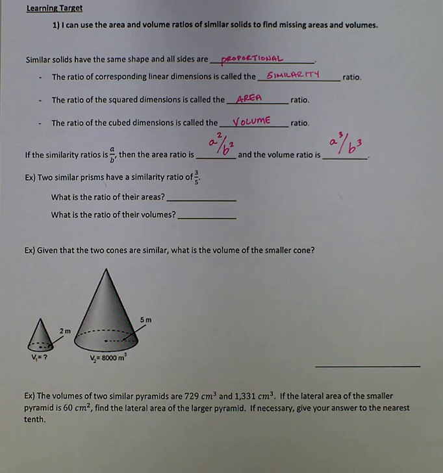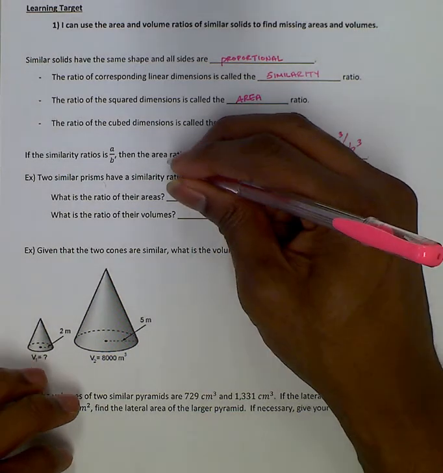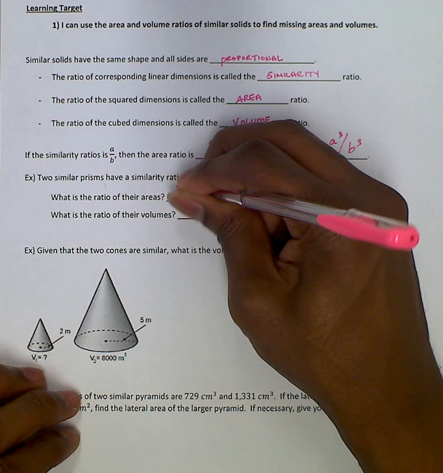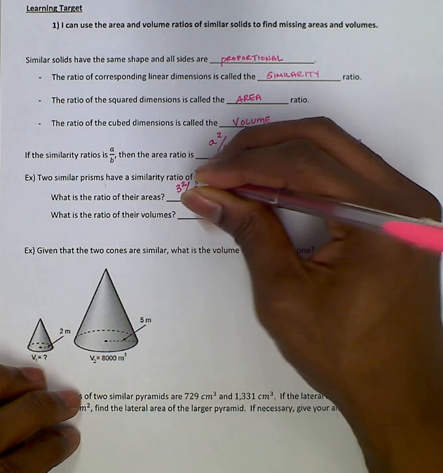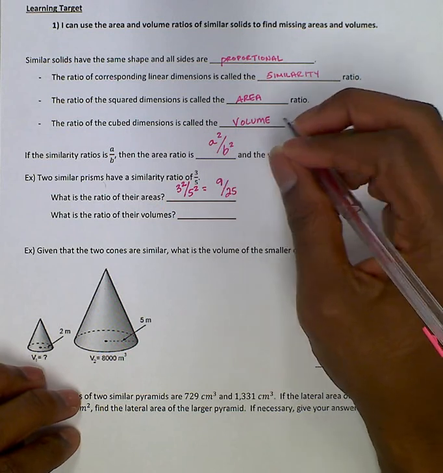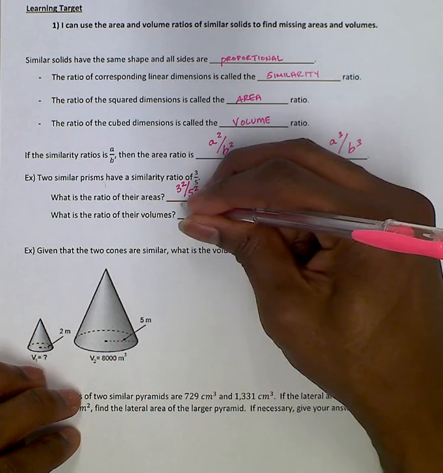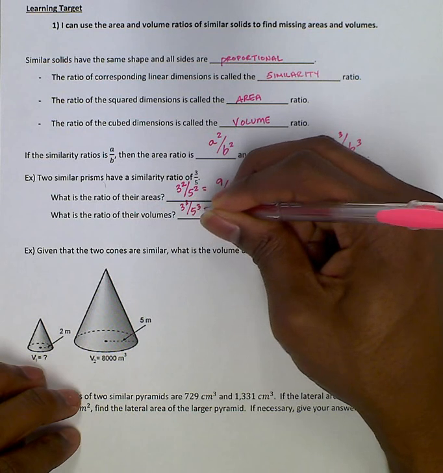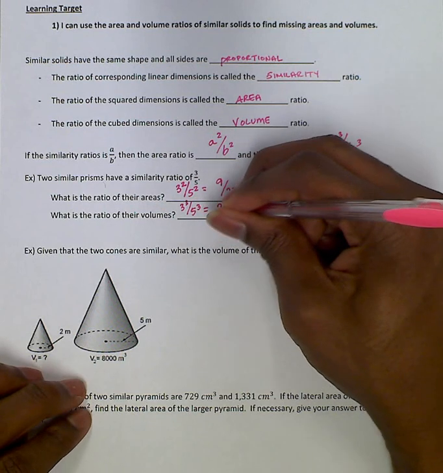So here's some examples. 2 similar prisms have a similarity ratio of 3 to 5. What is the ratio of their areas? Okay, the areas, that's the squared units. So we can say, okay, well, their area ratio should be 3 squared over 5 squared, or 9 over 25. What is the ratio of their volumes? Well, volume ratio is cubed, so 3 cubed over 5 cubed, which is 27 over 125.